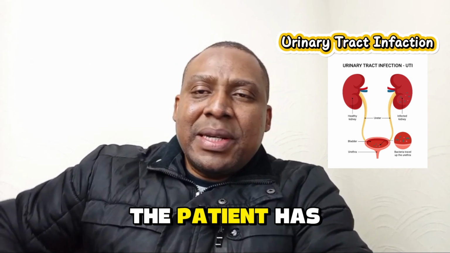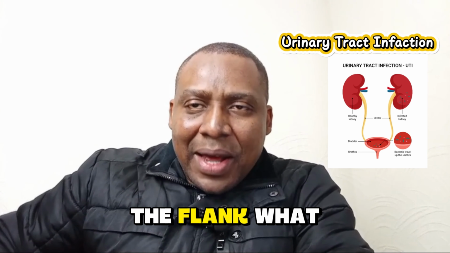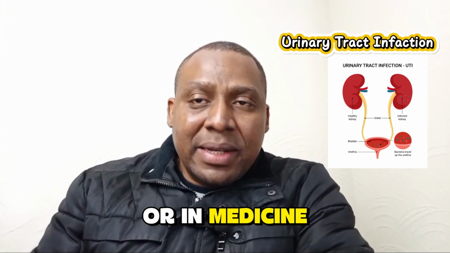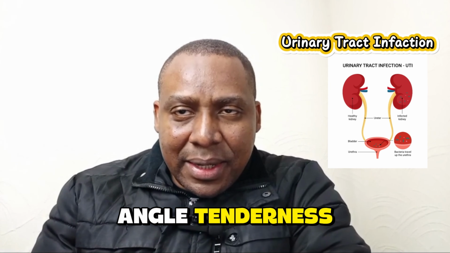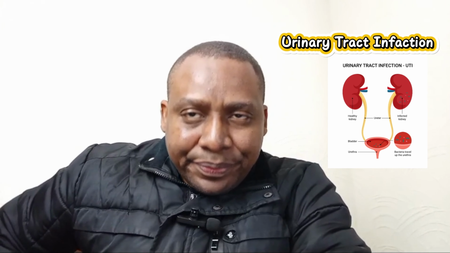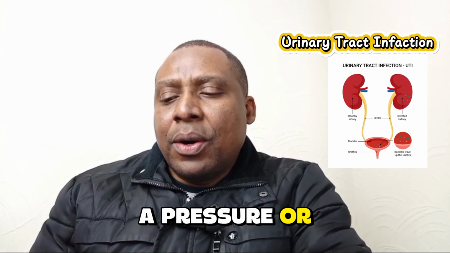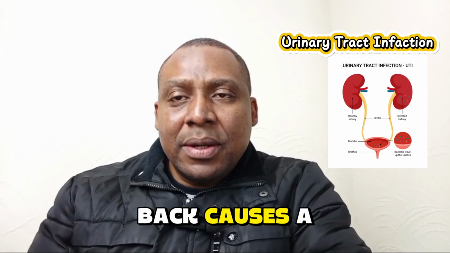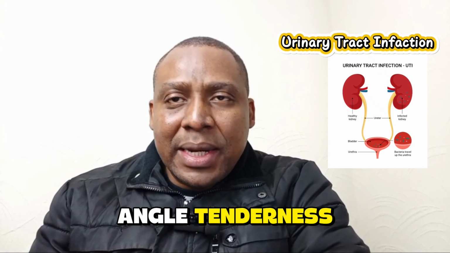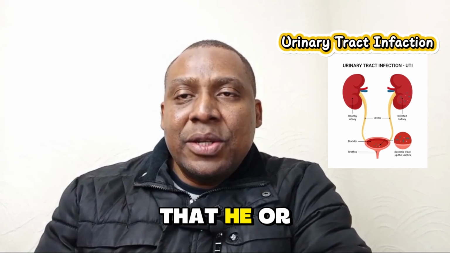So you find that the patient has pain along the side, what we call the flank, or in medicine we call renal angle tenderness, when just a simple pressure or thump at the back causes quite some pain, called a renal angle tenderness, but the patient will explain that he or she has flank pain.